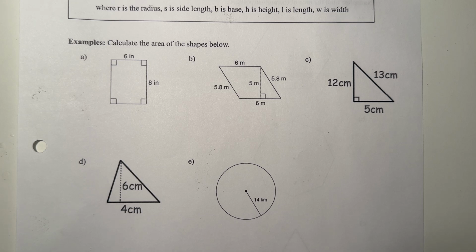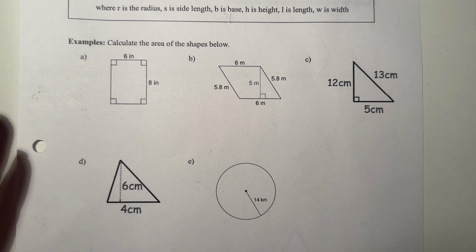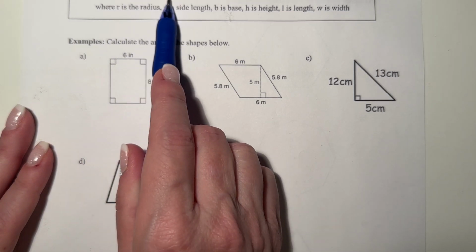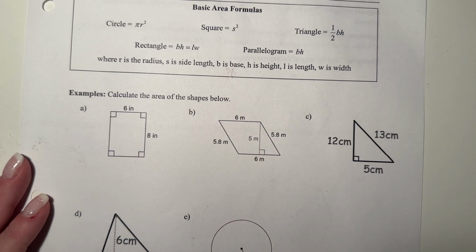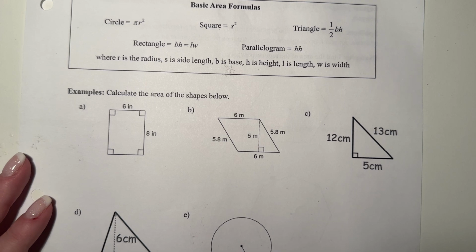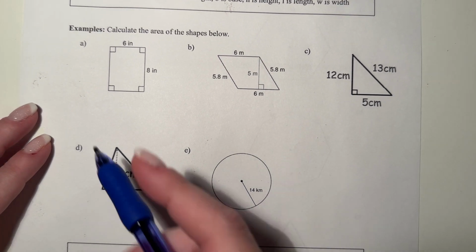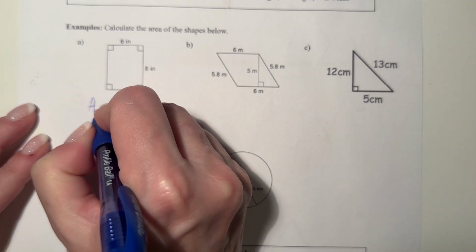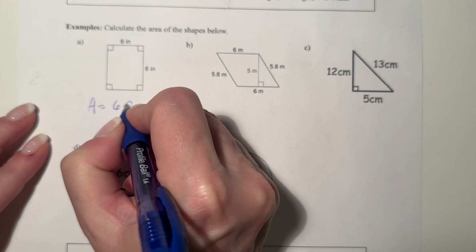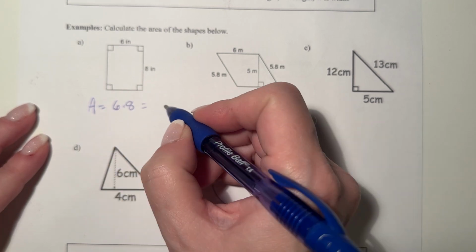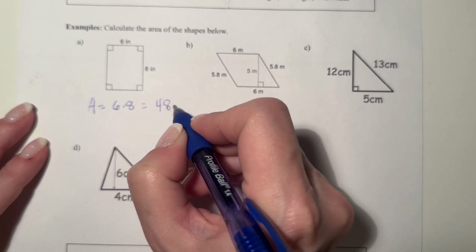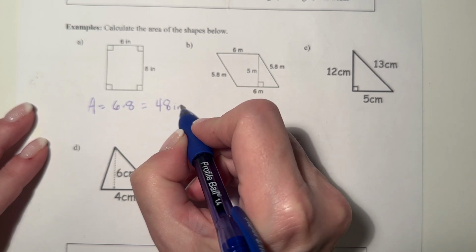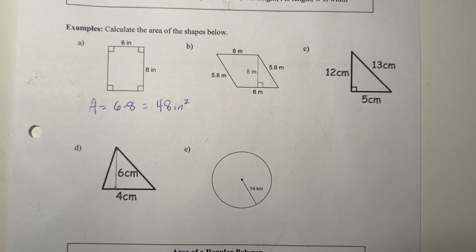Okay, so first of all, shape A, rectangle. If you look up here, there's a base times height as well as a length times width. It doesn't really matter which one you use. That's up to you. Okay, so we're just going to fill in our formula. We have 6 times 8. We put that in our brain or our calculator, and we end up with 48. And since we do have units, we're going to put inches squared. If you don't have units, you don't put anything.